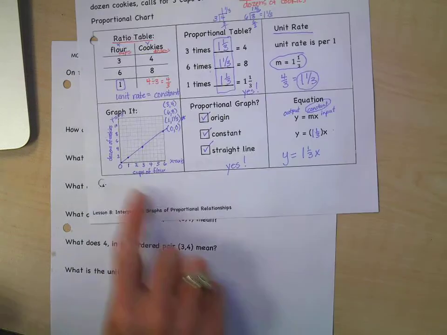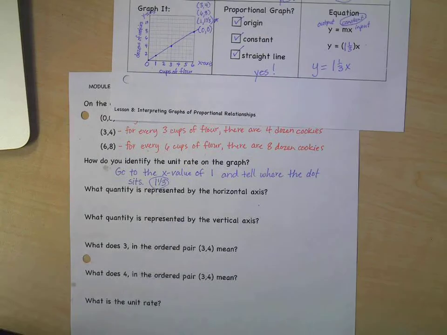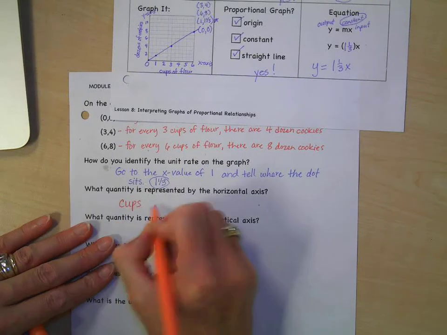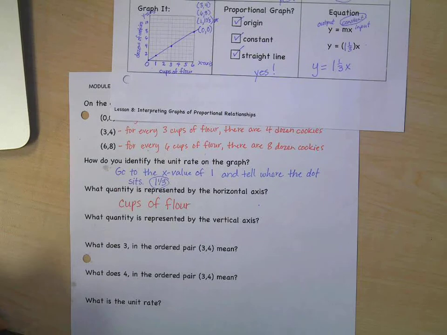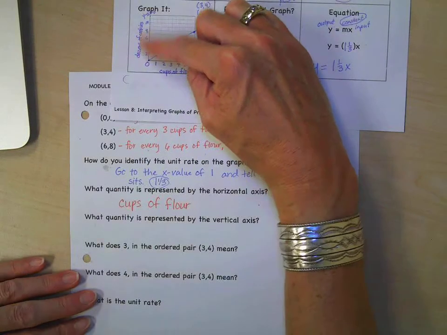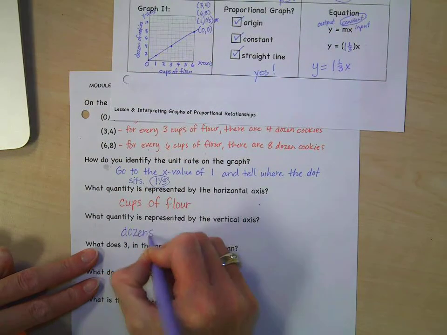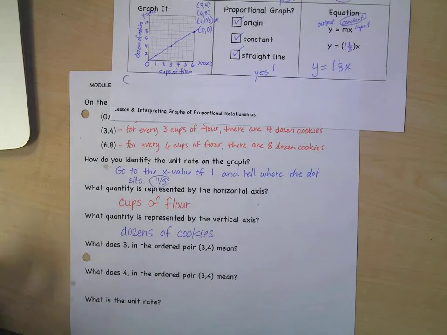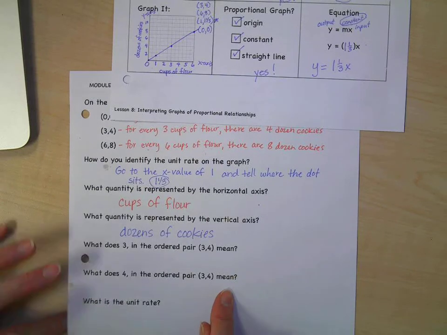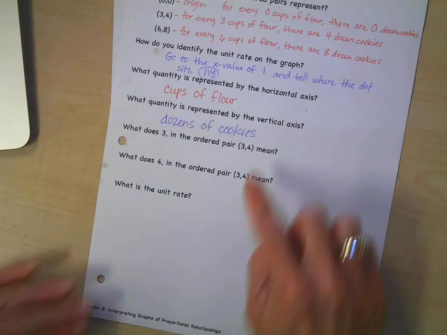Okay? What quantity is represented by the horizontal axis? The answer to that one is cups of flour. Okay? What quantity is represented by the vertical axis? And you should be able to remember that one. Dozens of cookies. Okay? What does the 3 in the ordered pair mean? What does the 4 in the ordered pair mean? What is the unit rate?